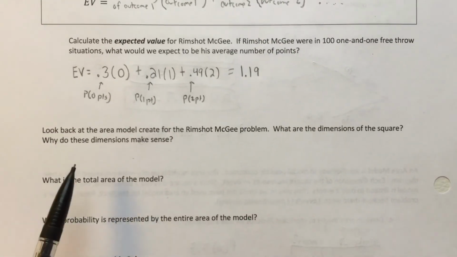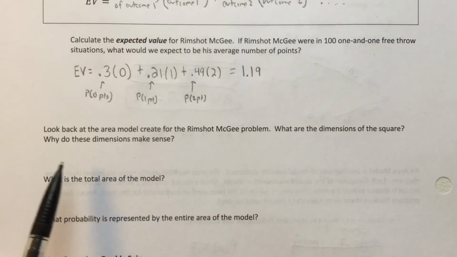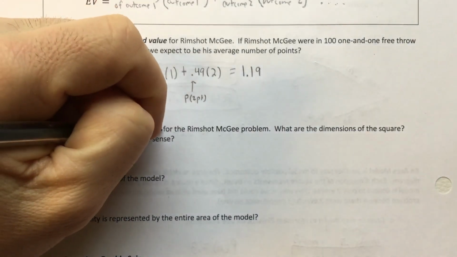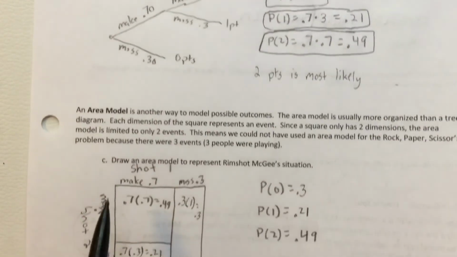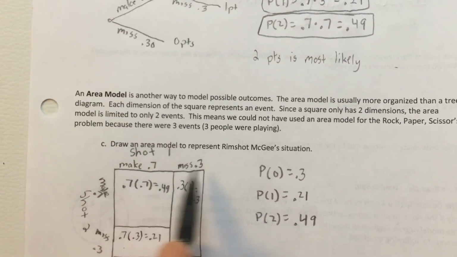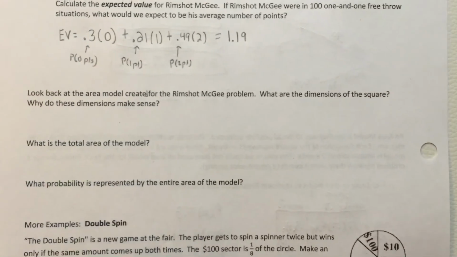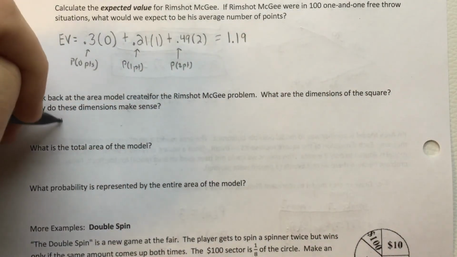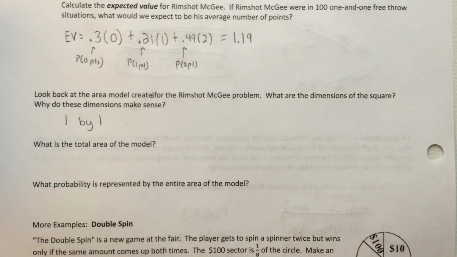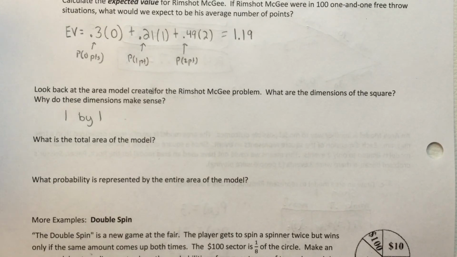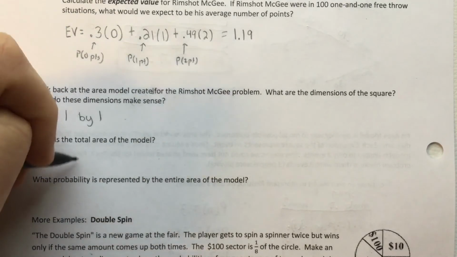Looking back here, it says look back at the area model created for Rimshot McGee. What are the dimensions of the square? If we look at it, it's 0.7 plus 0.3, which is 1. So this is 1 by 1. So what would be the total area if it was 1 by 1? 1 times 1 is 1.